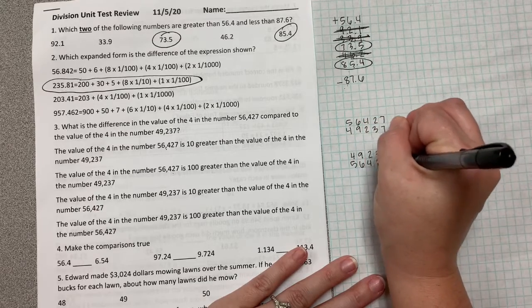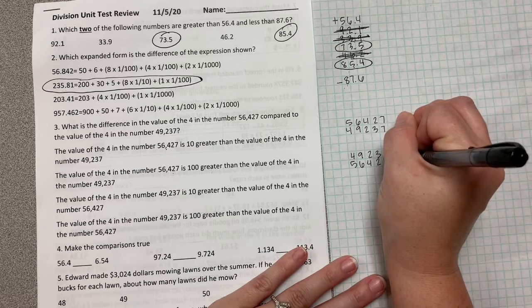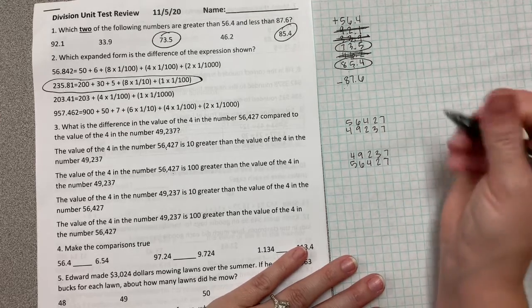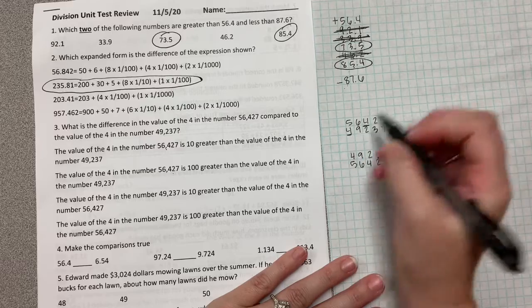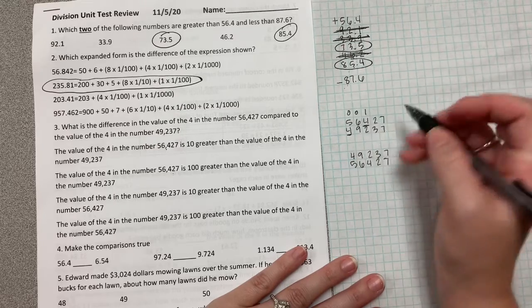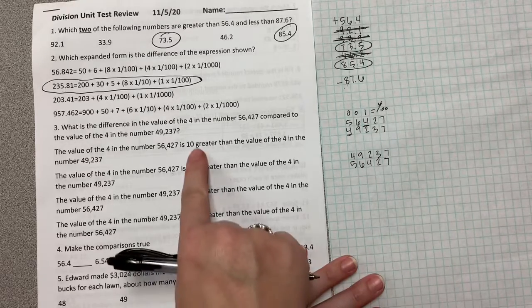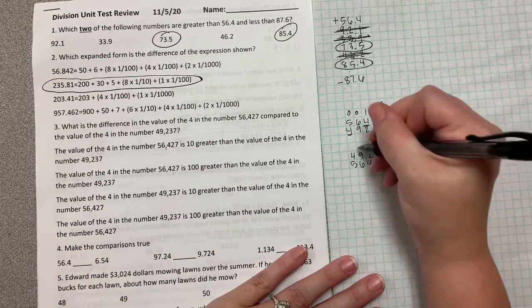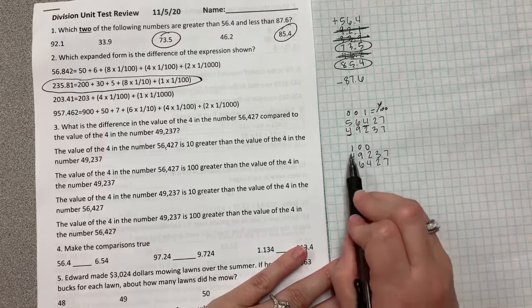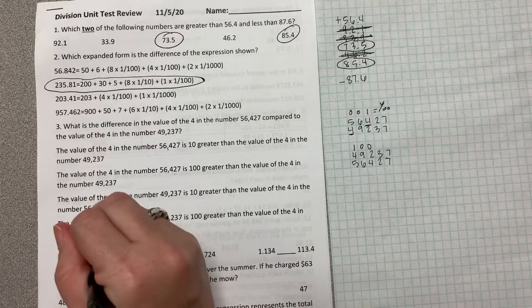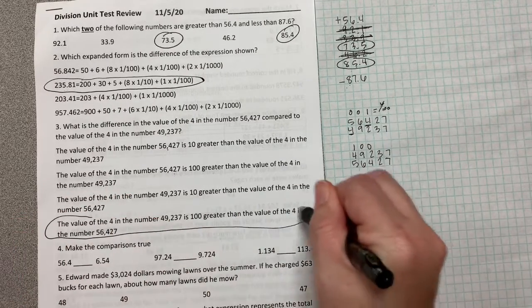So we're looking at the 4s. Well, we know when it's backwards like that, it's 1/100th. And you can see that those do not equal that. This 4 is going to be a regular 100, so it's going to be this last one right here.